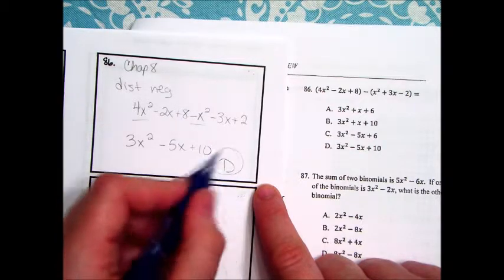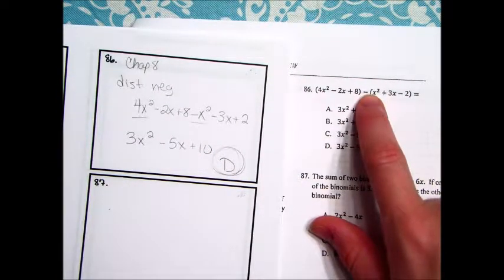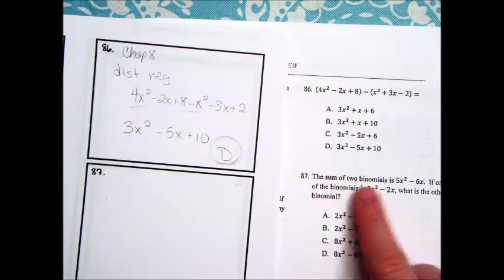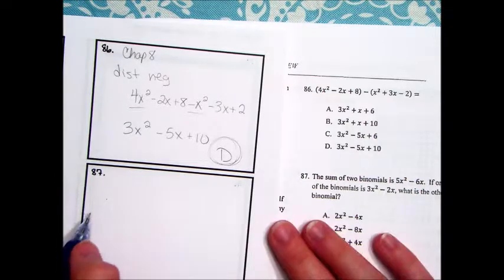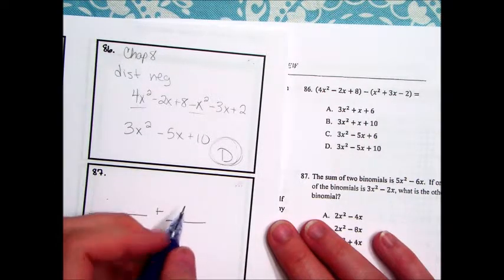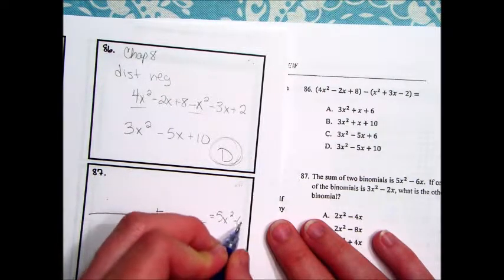Don't rainbow the whole problem together, just put that negative in. Okay, see this negative right here? It needs to get distributed, which is what I did. 87. The sum of two binomials, so here's something and something, and that's going to equal 5x squared minus 6x.